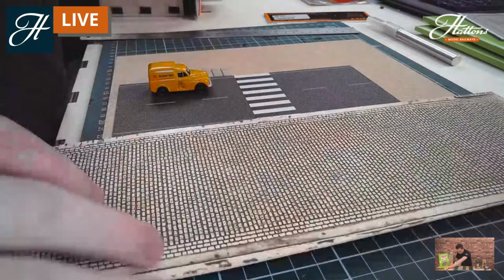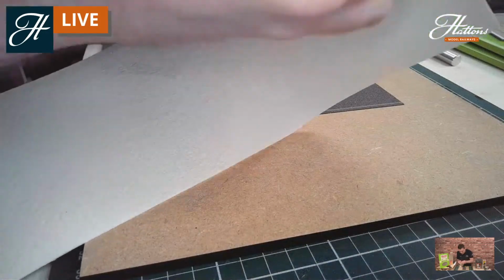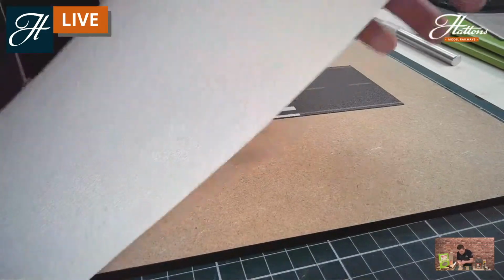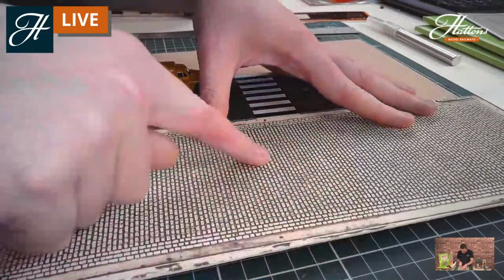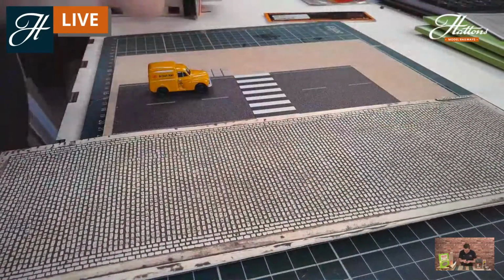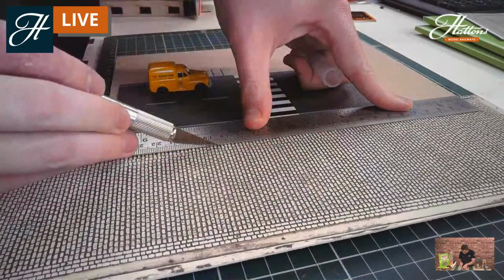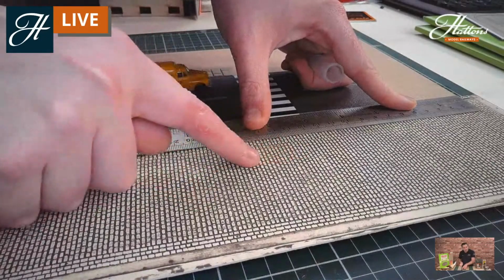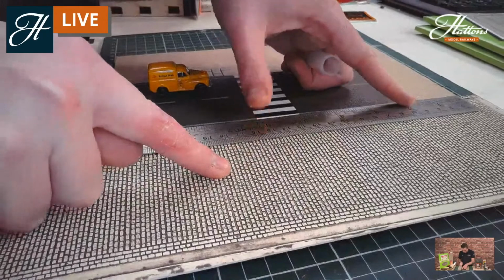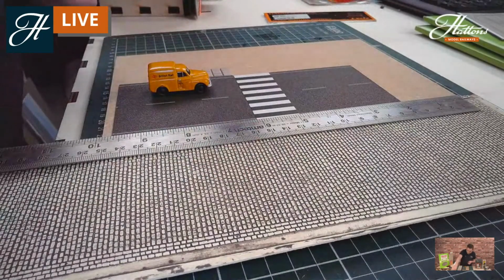This is exactly how I'm getting it out of the packet right here, right now. And that goes straight down. This again is either adhesive with an adhesive backing, or you can stick it on using glue or similar. But again, all we do with that is just cut it down to the size we required. And then we would have a good set of cobbled roads already pre-weathered, as you can see here. There's no need to do anything to this at all to make it look fully authentic.